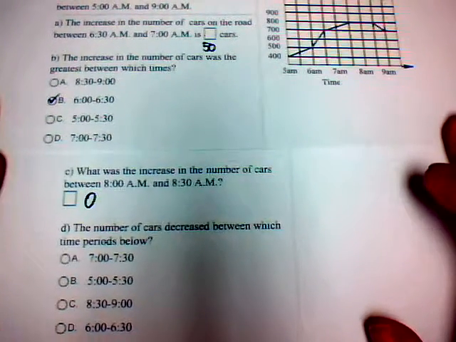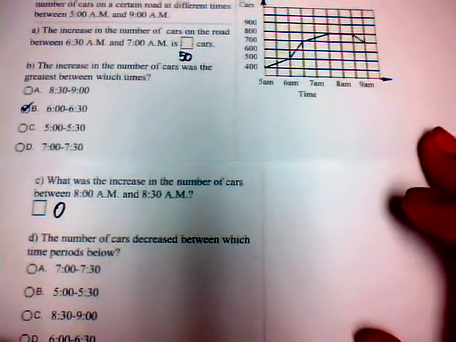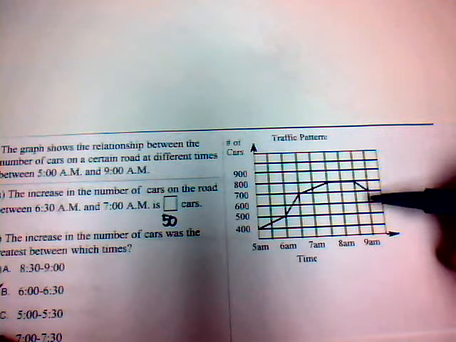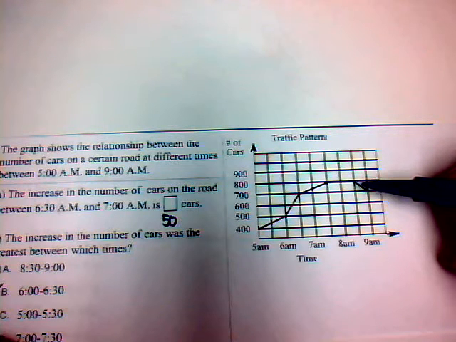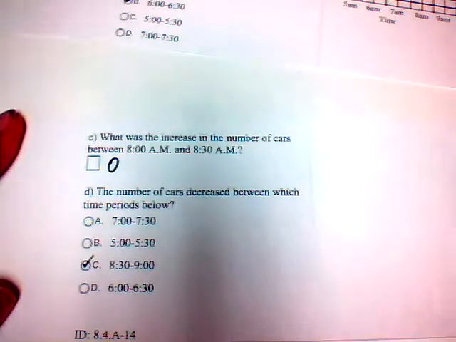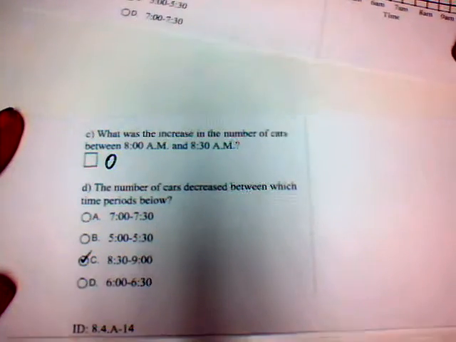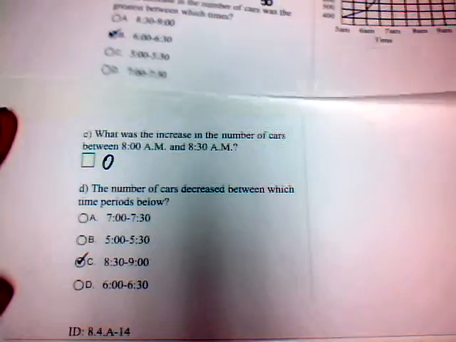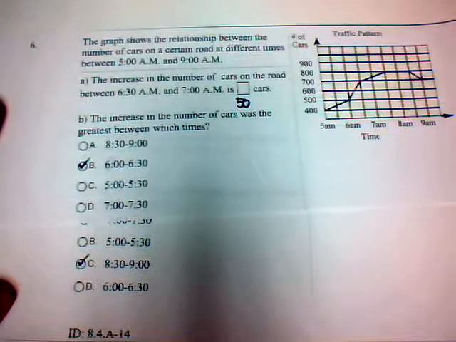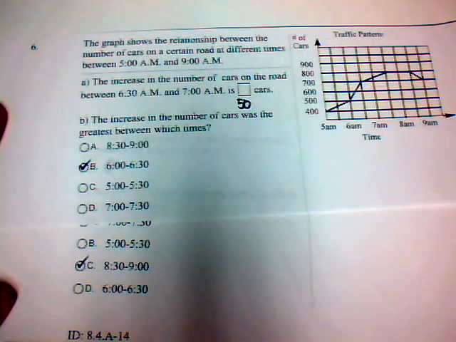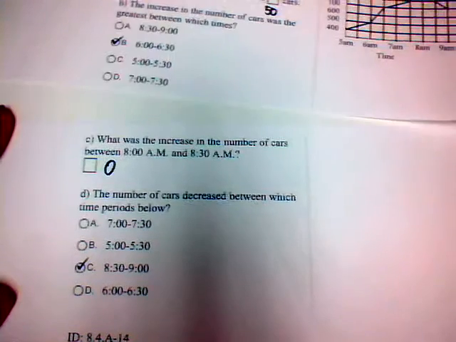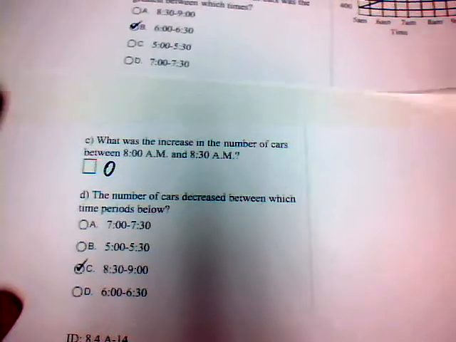Then the number of cars decreased between which time periods below? Okay, again, now as you can see, it started decreasing between 8:30 and 9 o'clock. That was the only decrease that you can see there. So the number of cars decreased between 8:30 and 9 o'clock. Okay, so this is just an example of how to read a type of graph or a line graph to answer some of these types of questions.